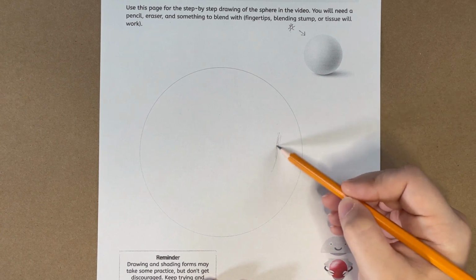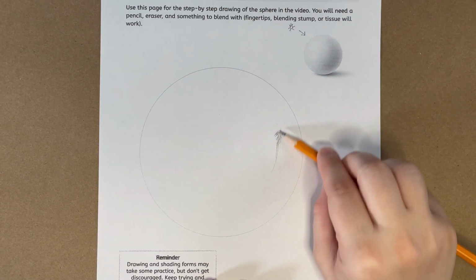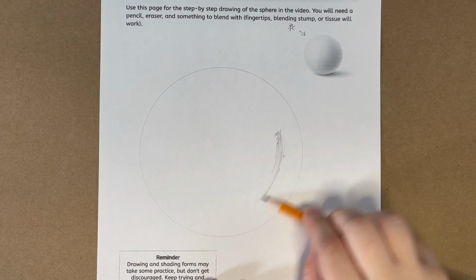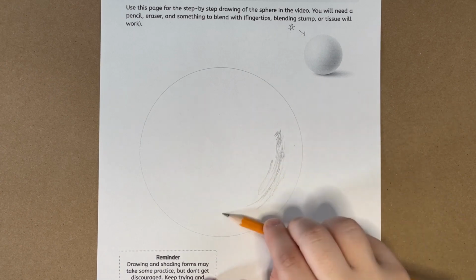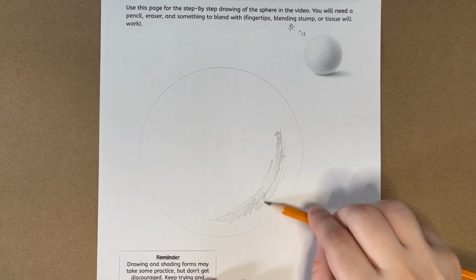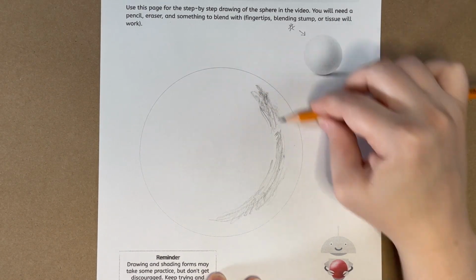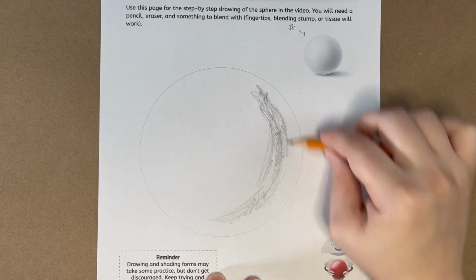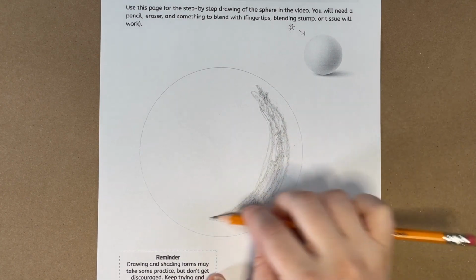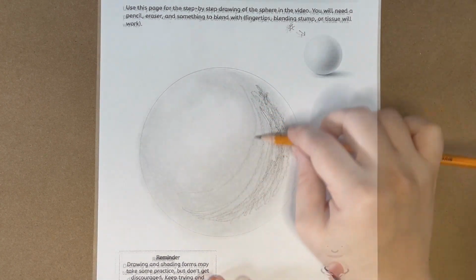Shade one side. Identify the side of the sphere that is facing away from the light source. This side will be darker. Use your pencil to shade it lightly. The shading should be darker toward the edge of the circle and lighter toward the center. Shade in the shape of the form. This means use curved lines.